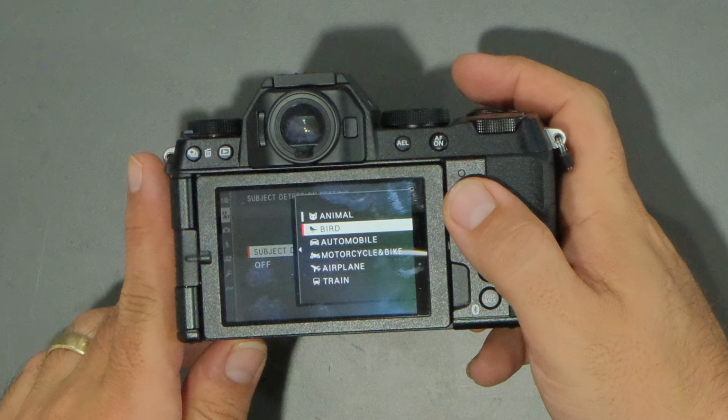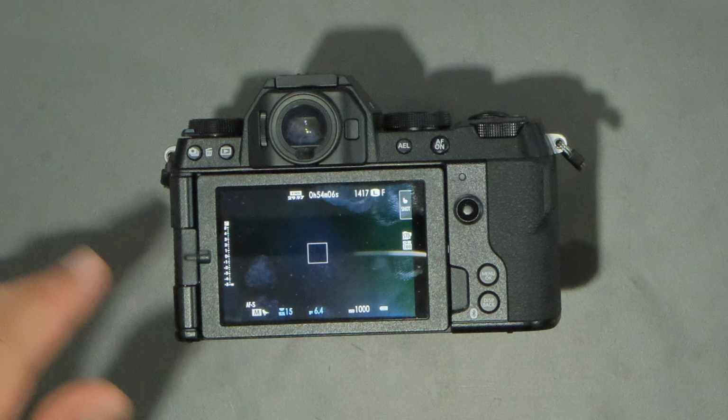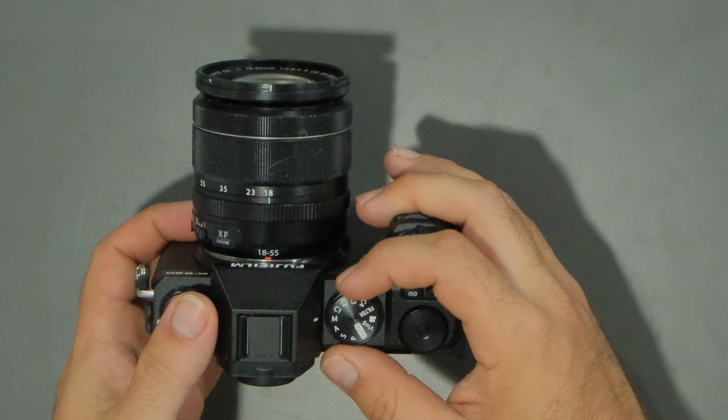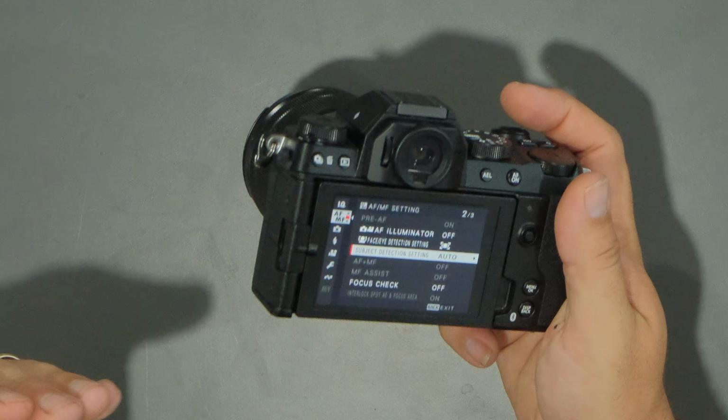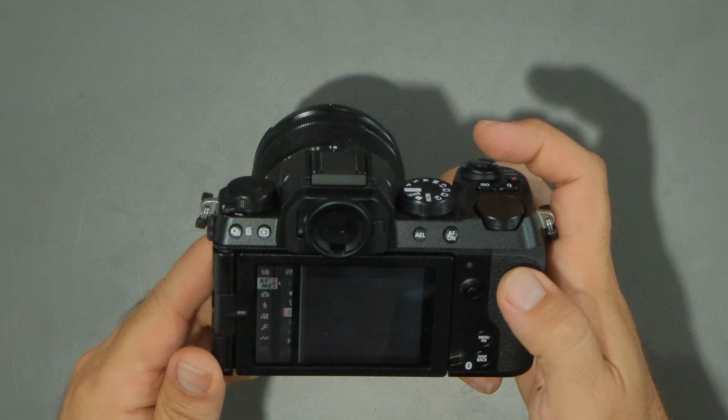So if I want to take pictures of birds, for example, I can simply select bird, and then the camera will automatically detect the bird within the frame and keep tracking it. Now, if we are in the auto position, we now have an auto for the subject detection. So basically when you go into the auto mode and select subject detection auto, the camera will automatically detect which subject it sees and then track it. So whether it's a car, a plane, a bird, an animal, and so on, it'll detect it. That will definitely help to get perfectly sharp focus on whatever you're shooting.